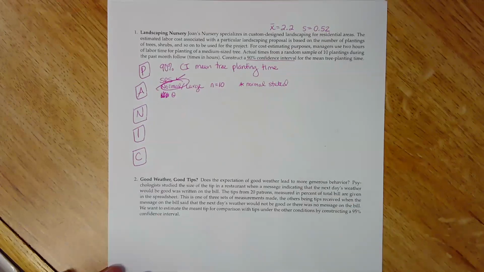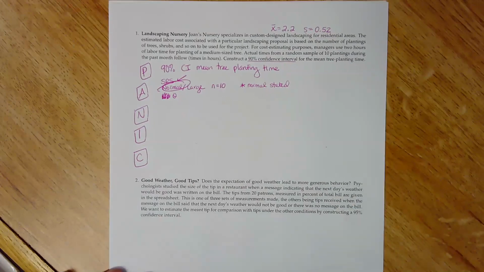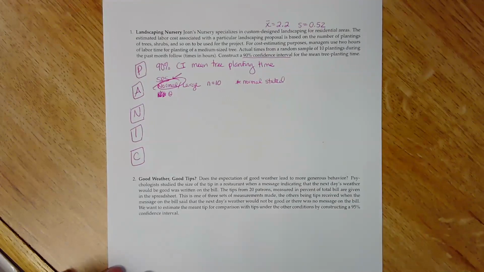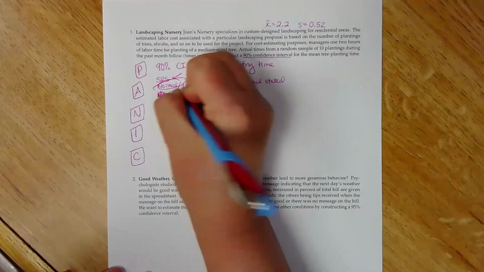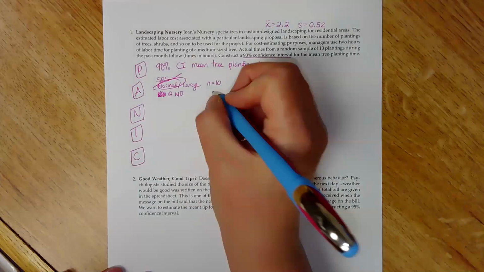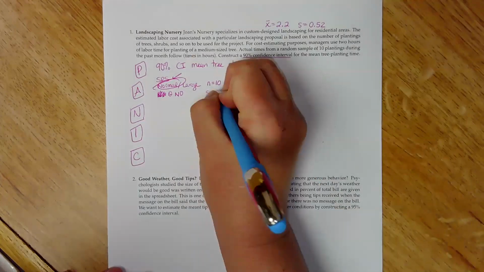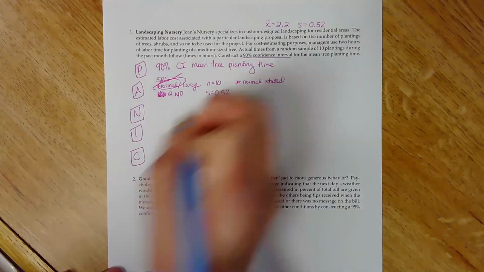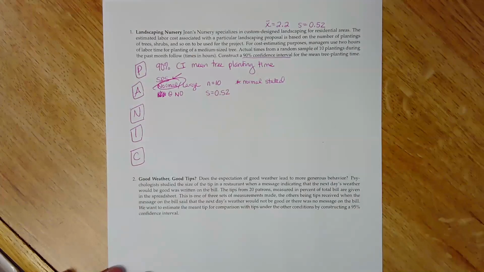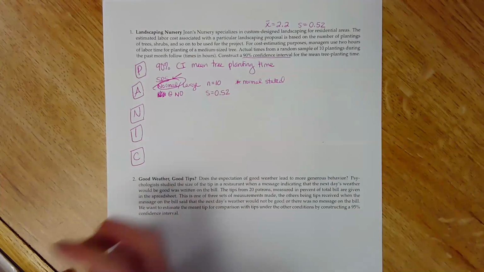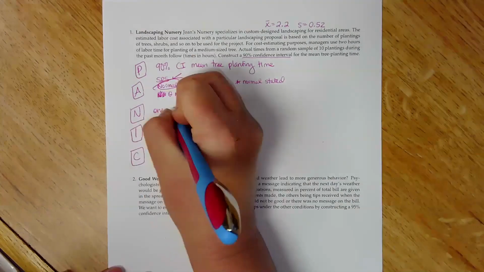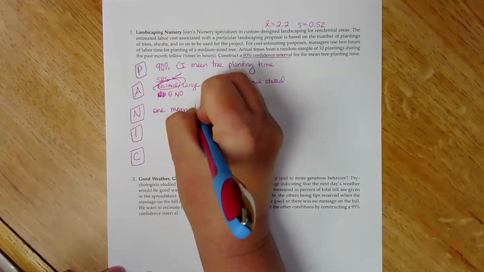Then sigma: nowhere in here does it tell us our population standard deviation, so sigma is a no. But I do have S, and S is equal to 0.52. That's what tells me that I'm going to do a t as in tiger interval, so I have a 1 mean t interval.